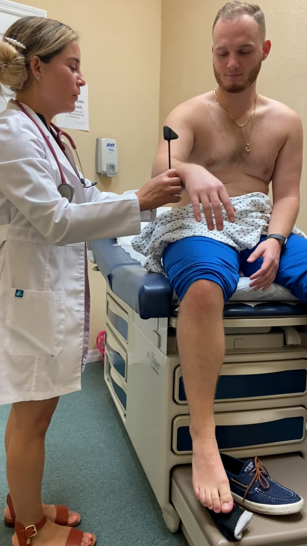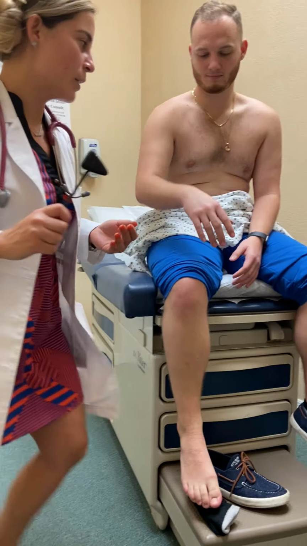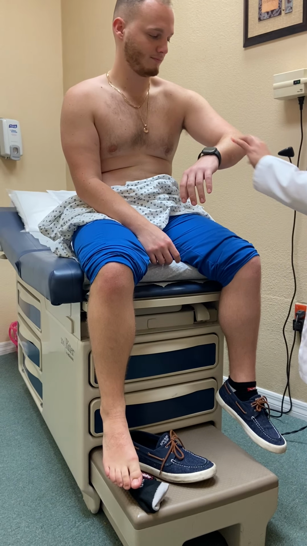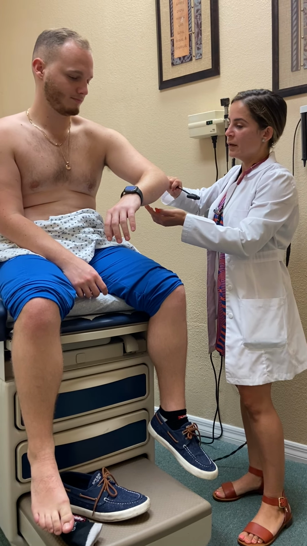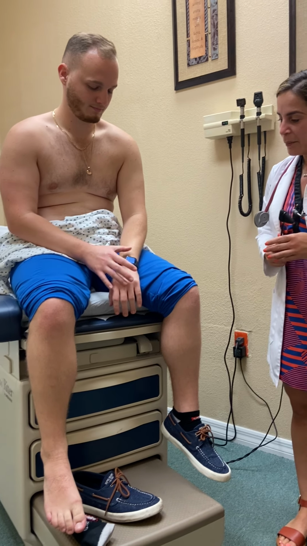All right, so kind of flex your elbow. And you can see the movement on his hand. Let's do it on the other side. Perfect. All right.